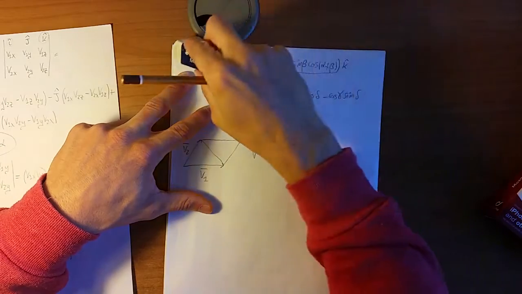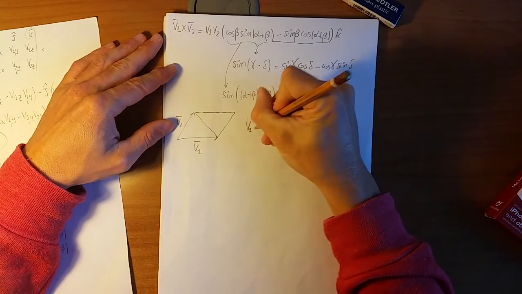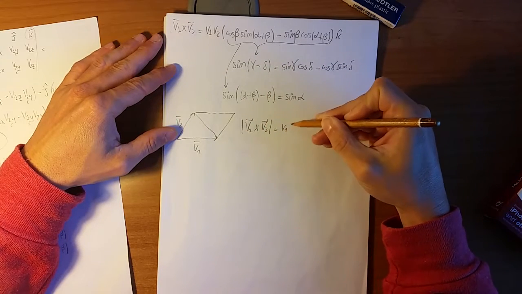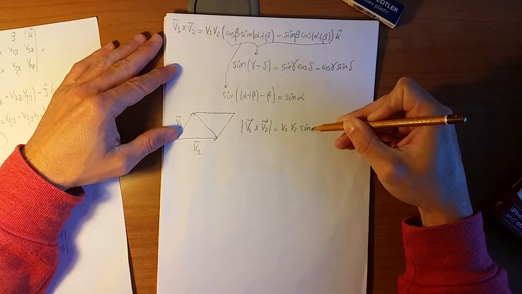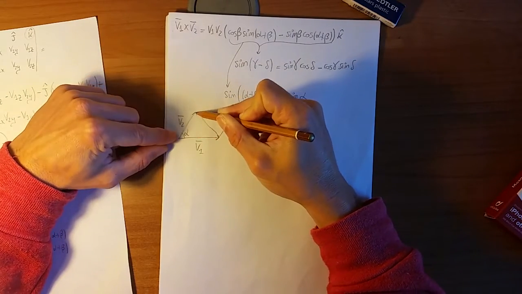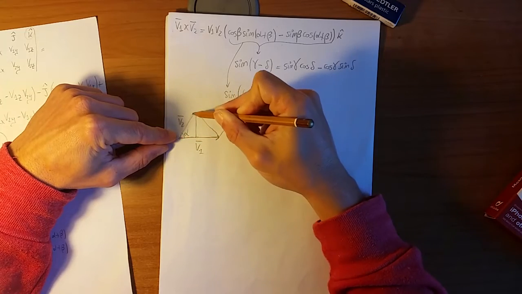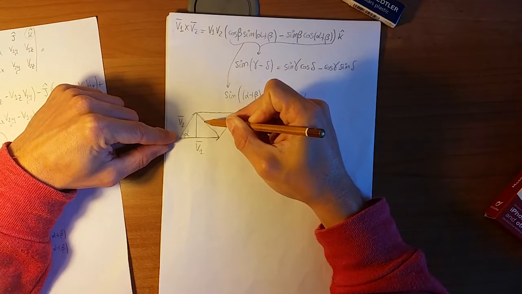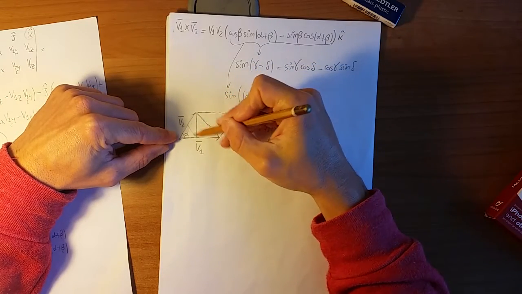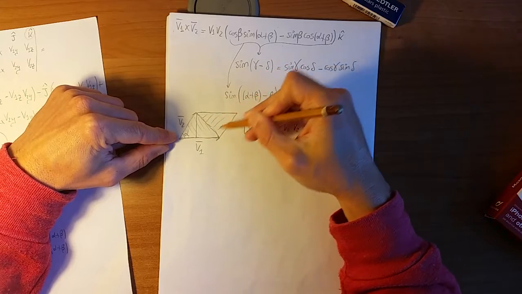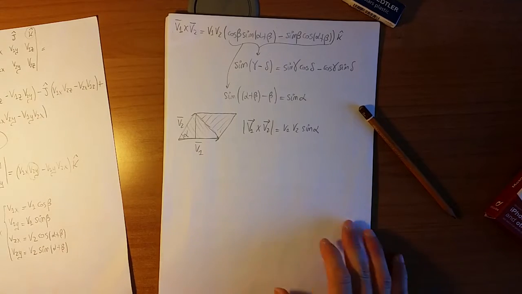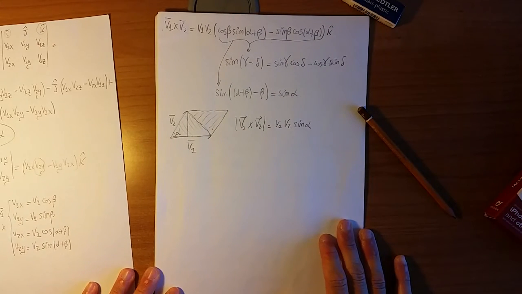It doesn't really matter. So we have the magnitude of v1 cross v2 equal to v1 v2 times sine of alpha. But v1 times v2 times sine of alpha is just the base of this triangle times its height. And base times height is twice the area of this triangle. So it's this area plus this area. And we get the area of a parallelogram. So that's why I introduced it here. So this is another geometric interpretation, and it's very important.